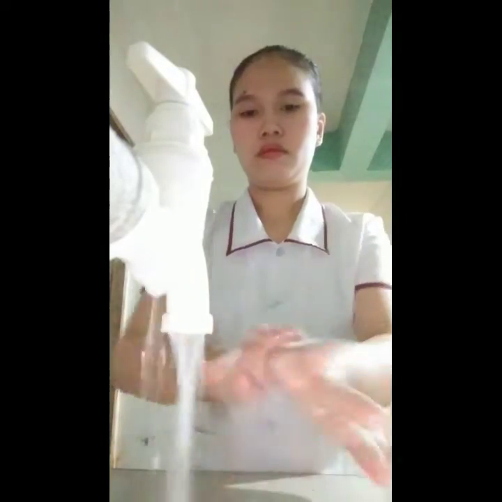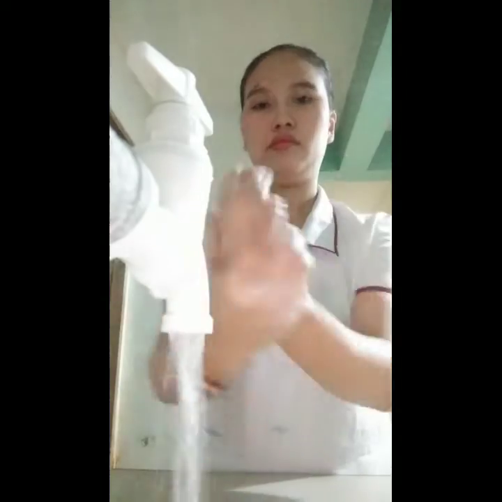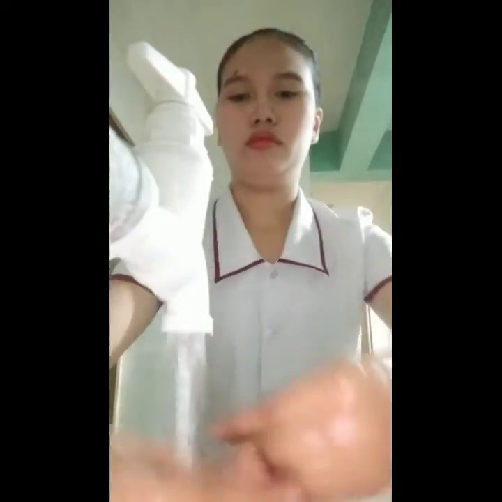Perform hand hygiene. Put on PPE as indicated. Hand hygiene and PPE prevent the spread of microorganisms. PPE is required based on transmission precautions.